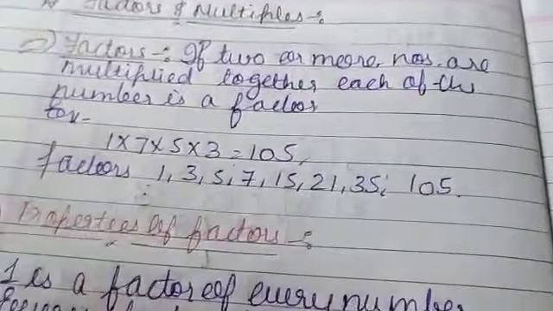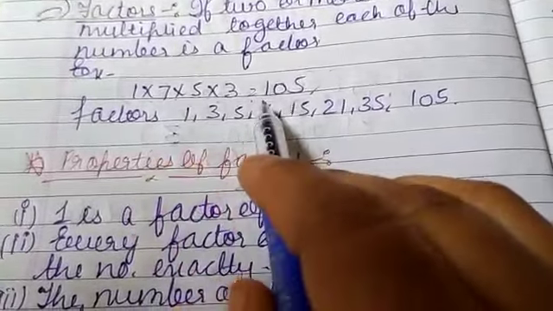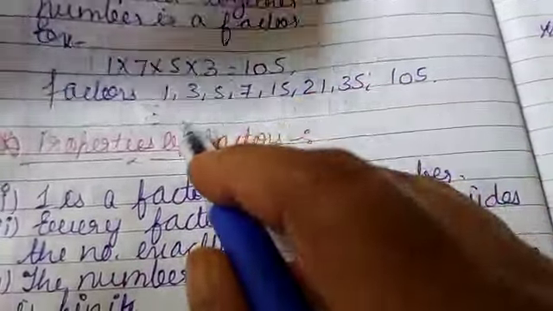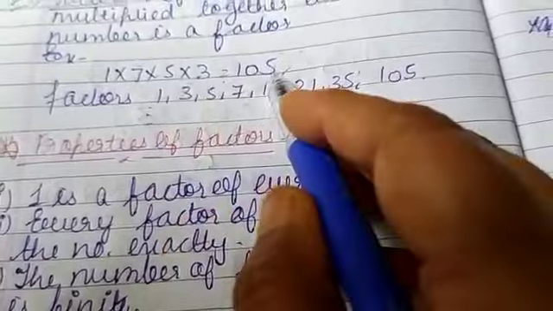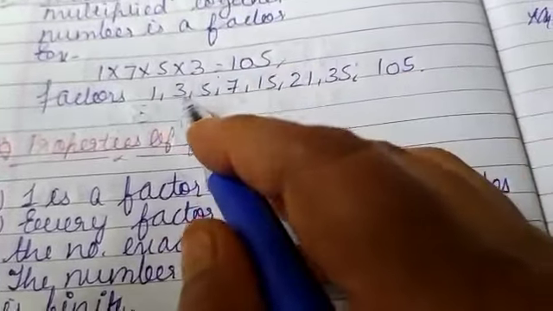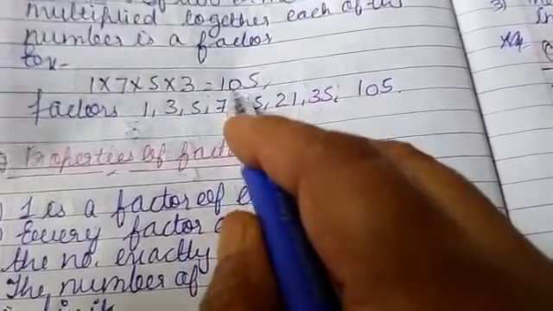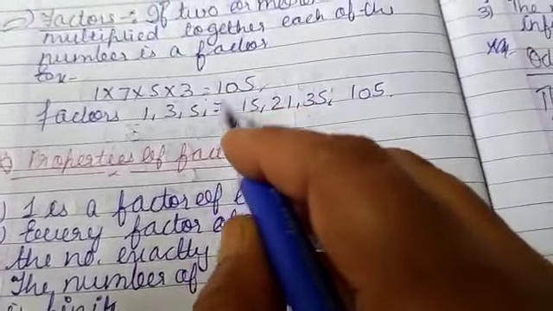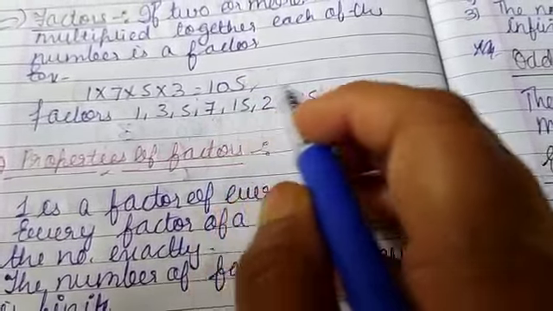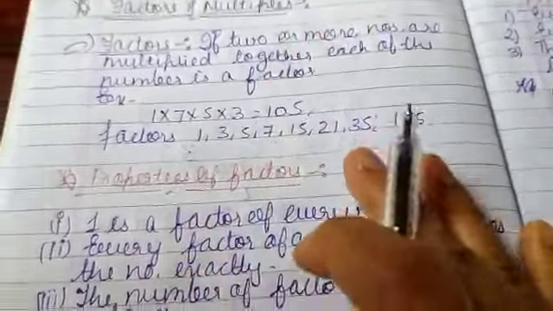Correct. So as I have taken the example 105, so 1 into 7 into 5 into 3. Now what are the factors of these? The factors will be 1, 3, 3. How 3? 1 is a factor of every number. Correct. How 3? So 3 3s are 9 and 3 5s are 15. 5 2s are 10 and 5 1s are 5. 7 1s are 7, 7 5s are 35. Correct. So these all are the factors of these numbers. Correct. I hope it is clear to you all.